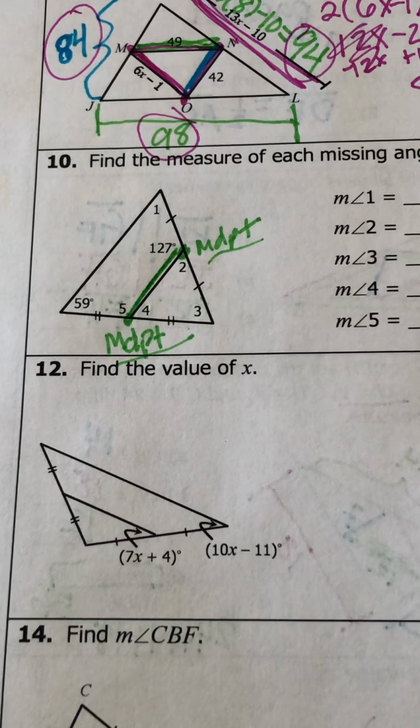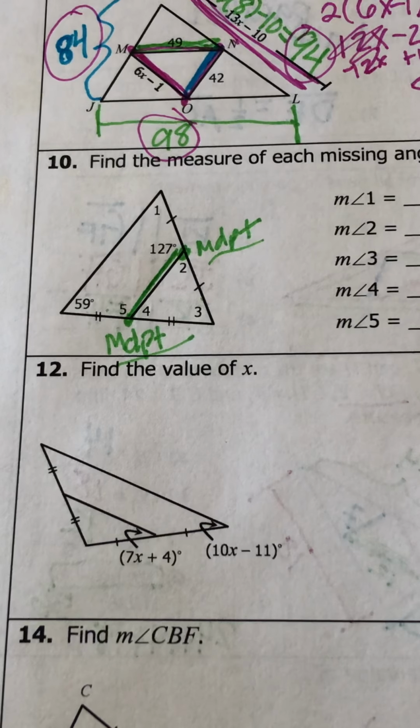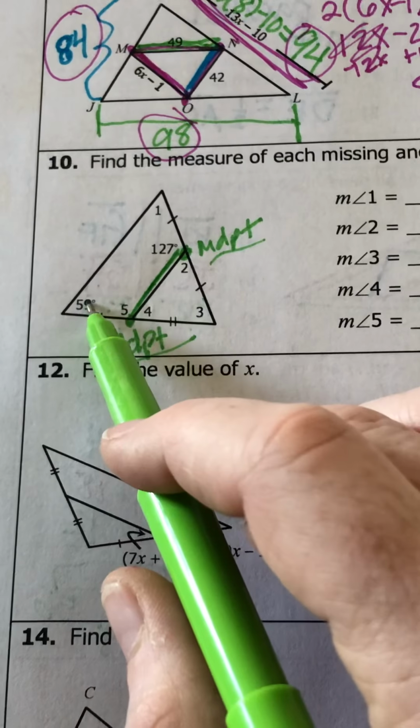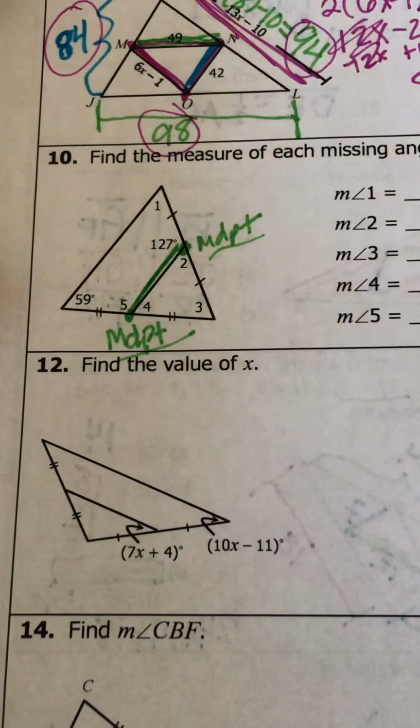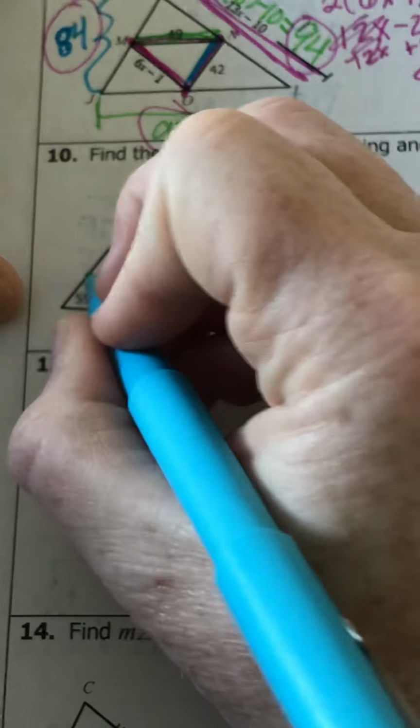All right, now that we know that, we're given a couple of angles. We have 59 degrees, and then angle 4 is also going to be 59. Sorry, that took me a sec to see.